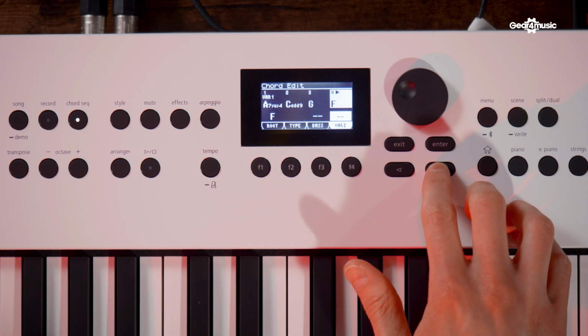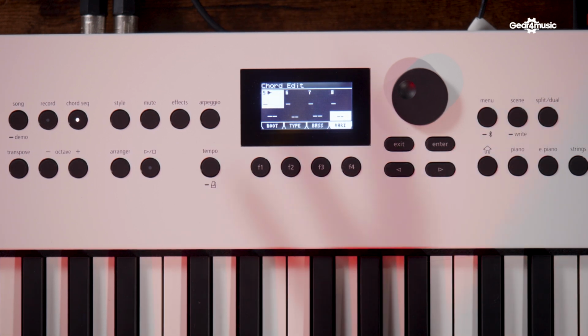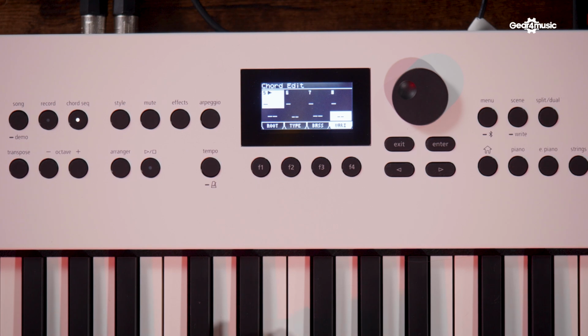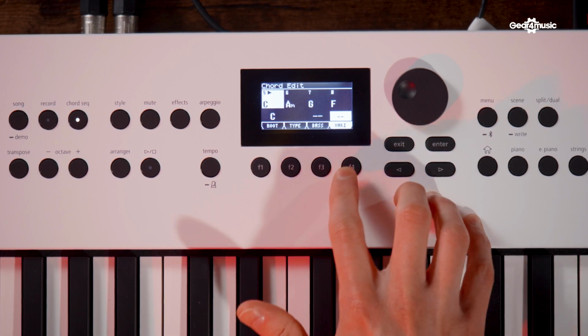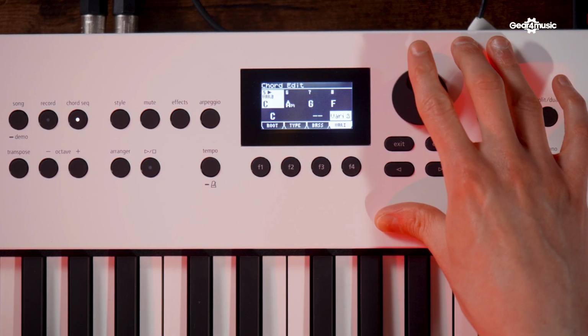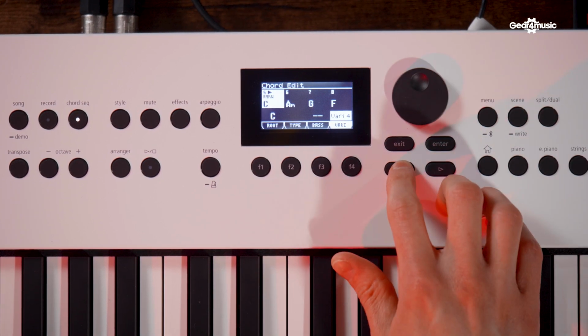And then when I move over to, say, chord 5, which would be my chorus, we're going to go for a major feel here. So let's go for C, and we'll do A minor, G, and F. But this one, I'm going to specify variation 4, which is our most complex one.